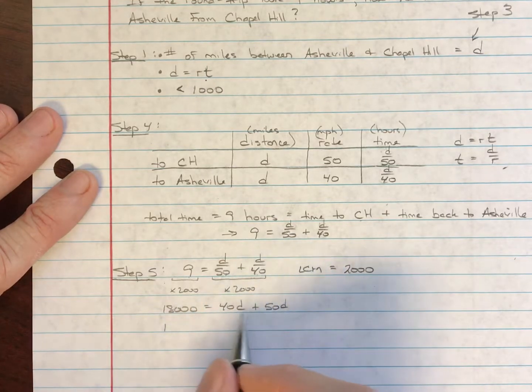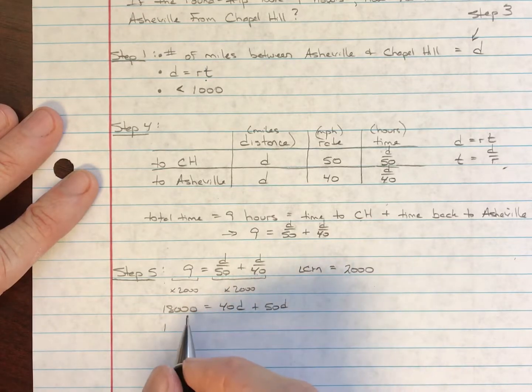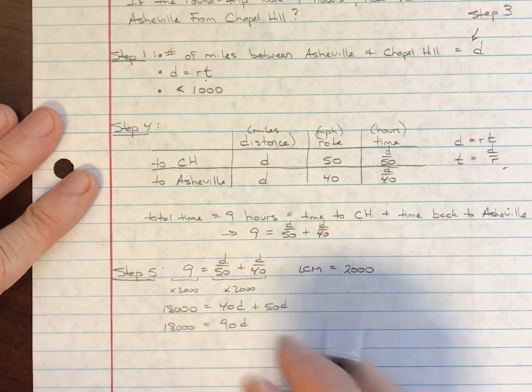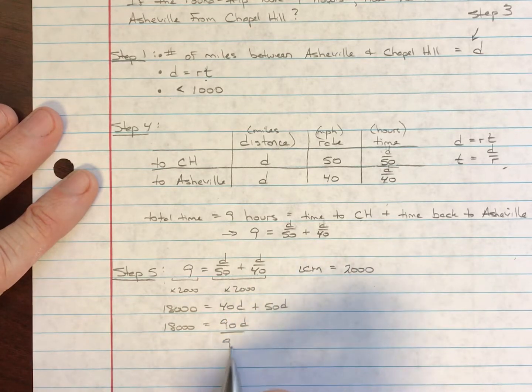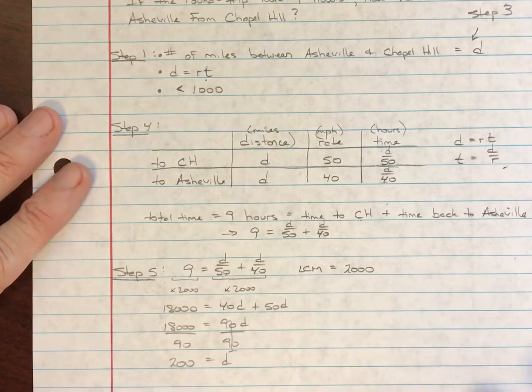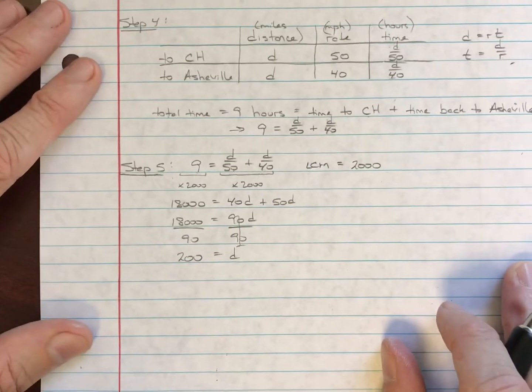Let's combine like terms on the right side. So 18,000 equals 90D. Divide by 90. And D is equal to 200. Okay? D is equal to 200.